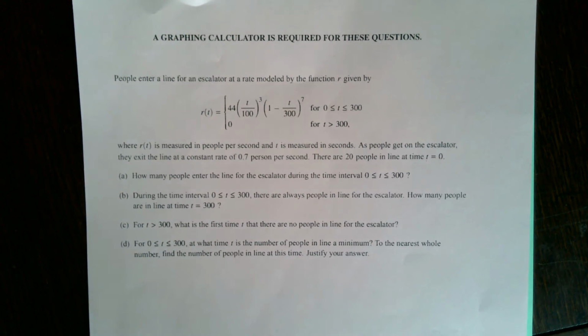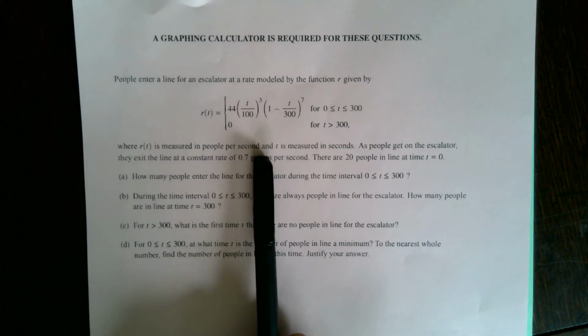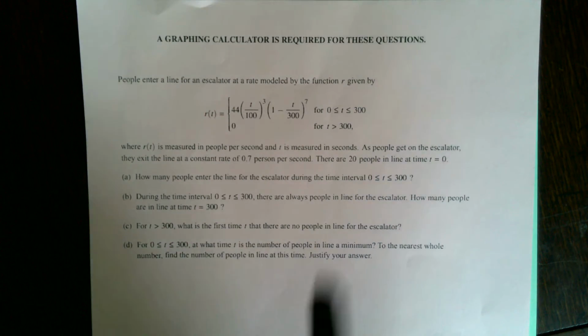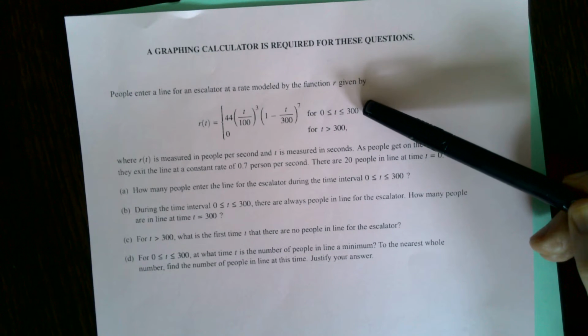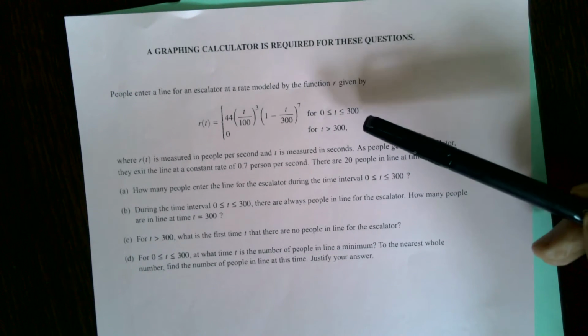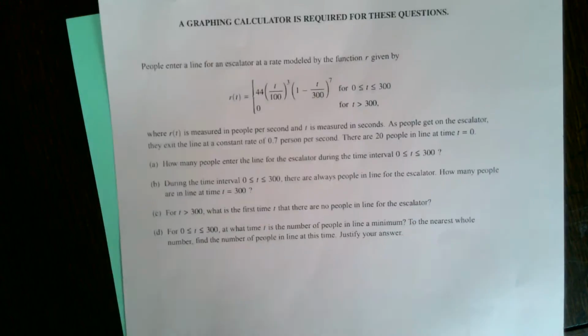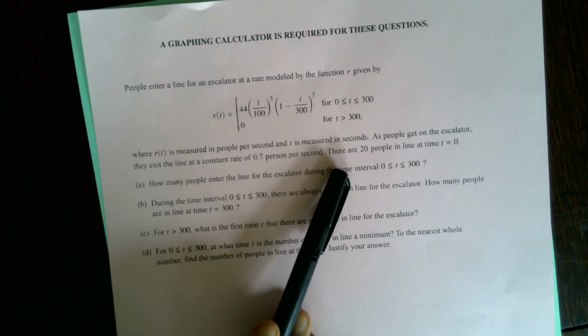Okay, so I'm going to do this problem here. People enter a line for an escalator at a rate modeled by this function r, given right here. So it's a piecewise function. It's the top rate for time between 0 and 300, and then it's 0 for t greater than 300. Where r of t is measured in people per second and t is measured in seconds.